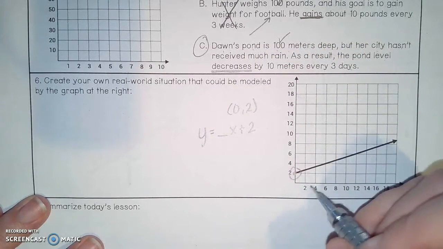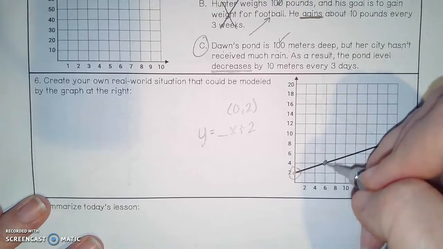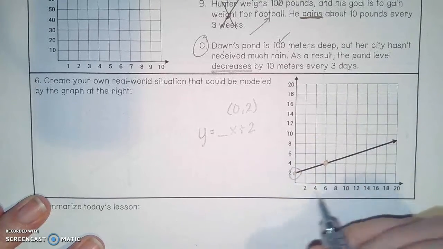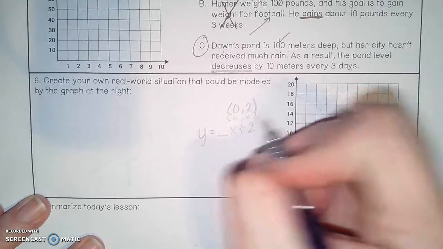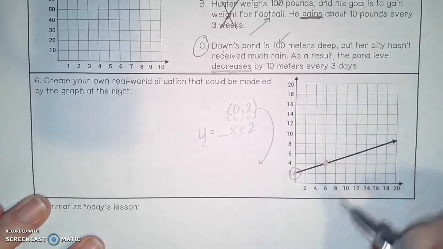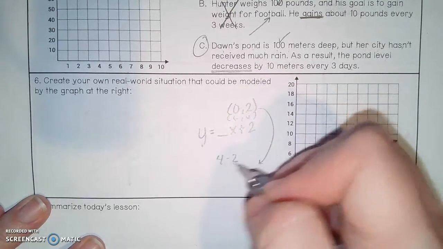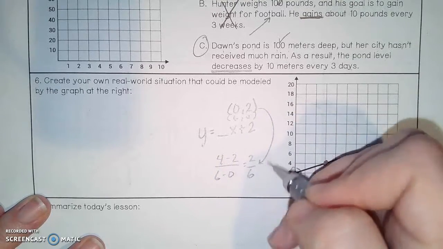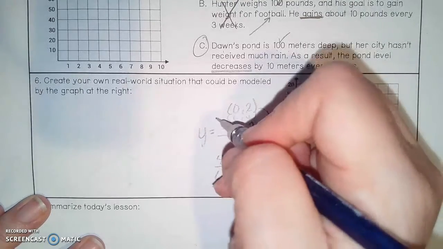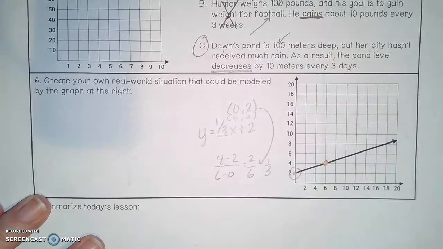And then I can figure out what my slope is. So my first point here is 0, 2. My second point is 6, 4. All right, so if I want to figure out my slope, I'm going to do that really quickly. 4 minus 2 over 6 minus 0 is going to equal 2 over 6, or 1/3. Okay, so then this is going to end up being y = 1/3 x + 2.